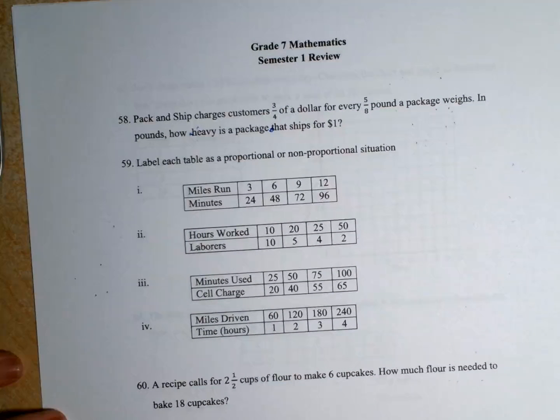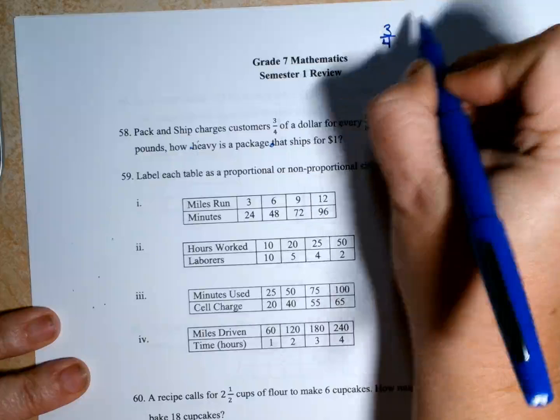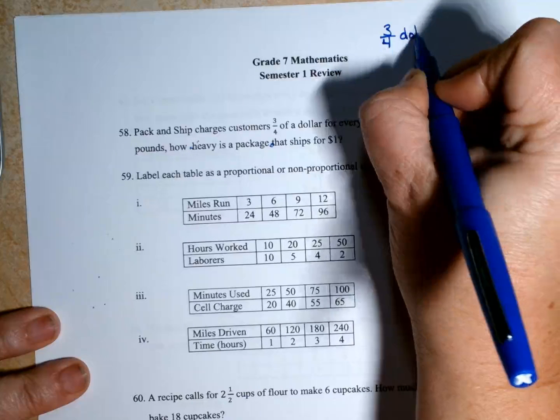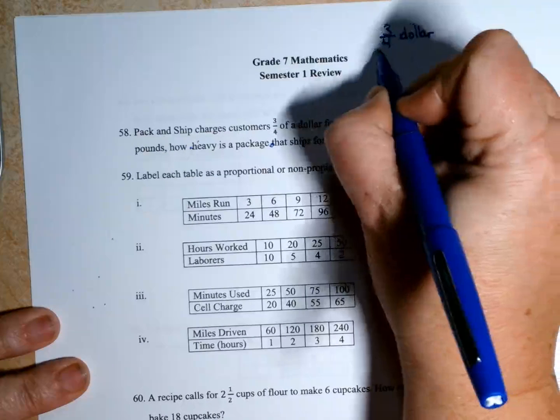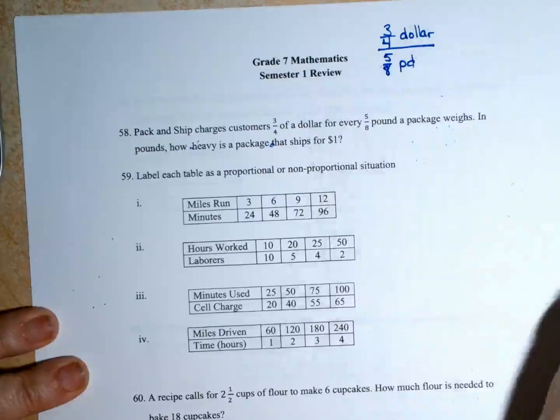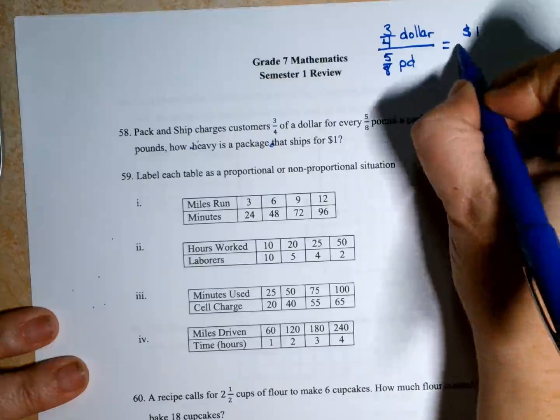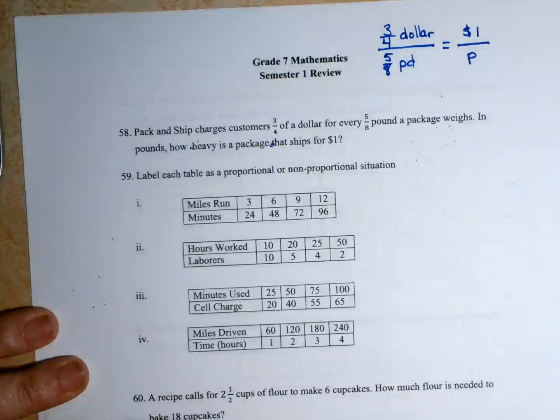Pack and Ship charges its customers $0.75 for every 5/8 of a pound a package weighs. In pounds, show how heavy a package is that ships for $1. All right, let's do this up here. So I have $0.75 for every 5/8 of a pound. So it wants to know if I have $1, how many pounds do I have?